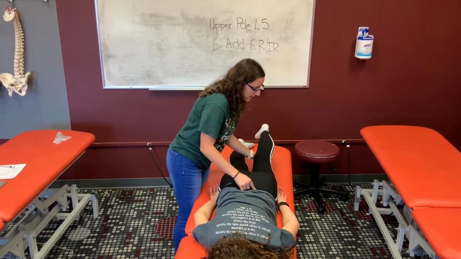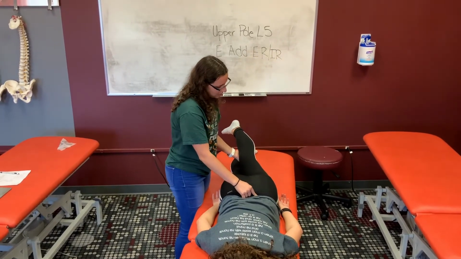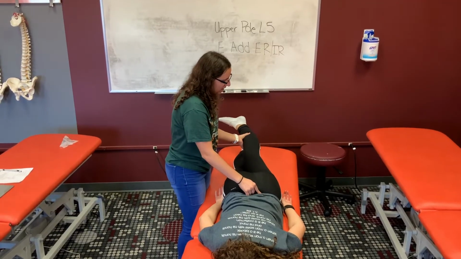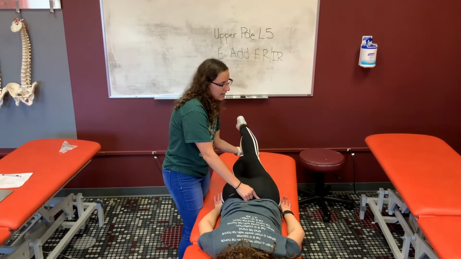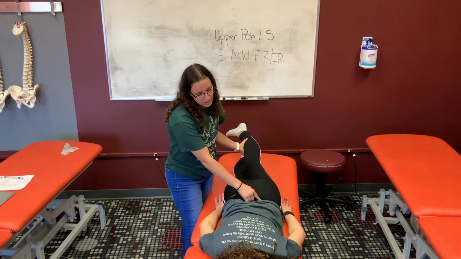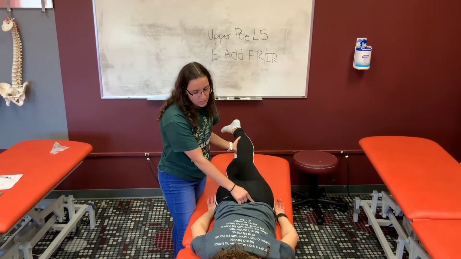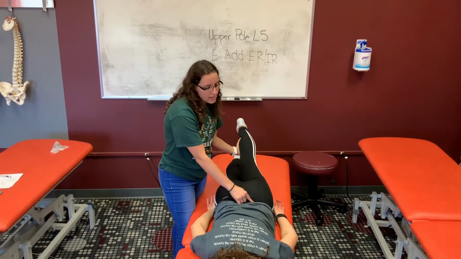So I'm going to extend her leg, adduct it, so bring it towards me, and then internally rotate or externally rotate. If you do internal rotation and the patient's pain is still above a 3, go ahead and try external rotation and vice versa.